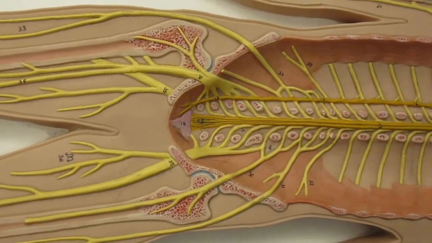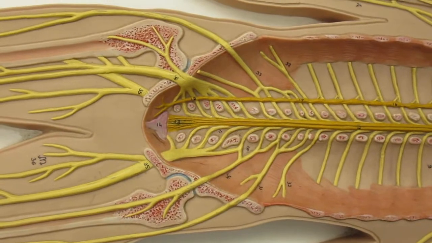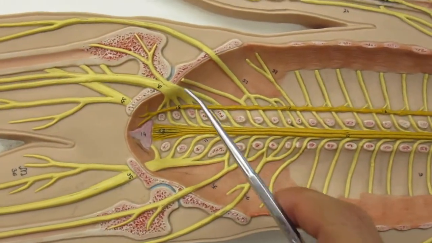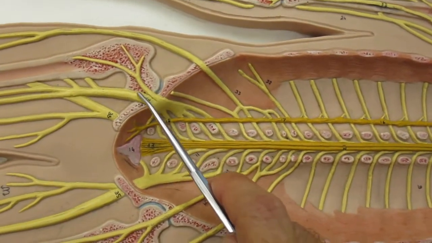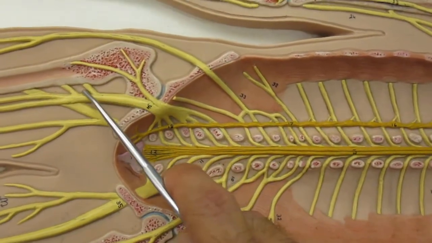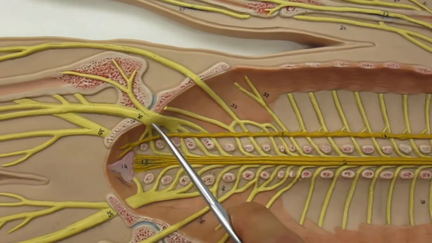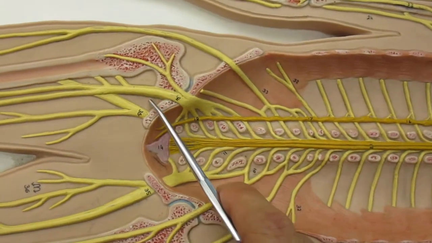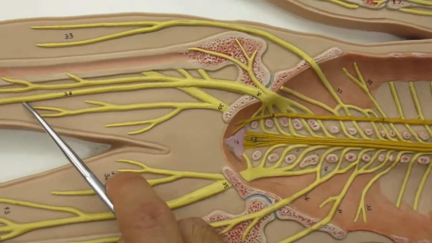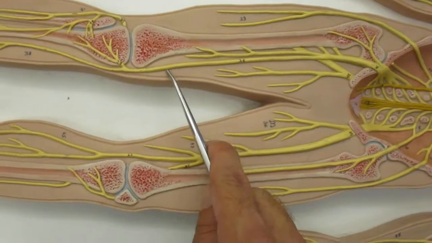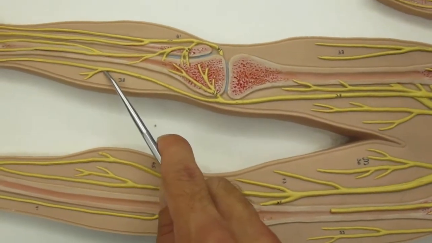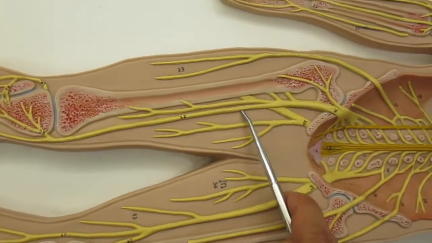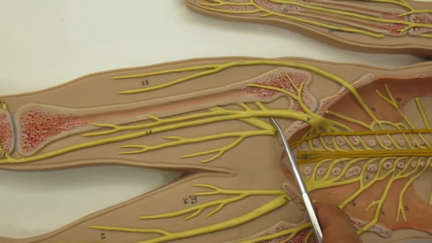Let's move on to the pelvis region. We have this nerve right here. It's going down into the leg. This is the femoral nerve right here. And then this nerve, and I'm tracing down, that's the saphenous nerve. That would be the saphenous nerve right there. So this is your femoral nerve right here.